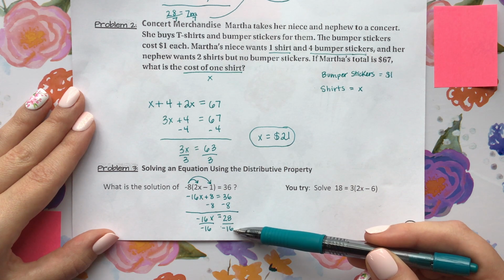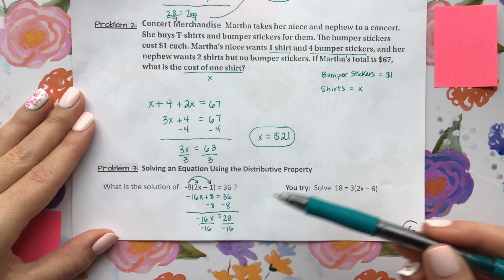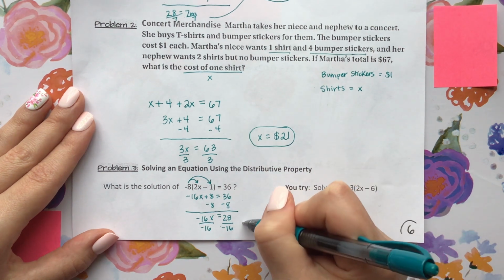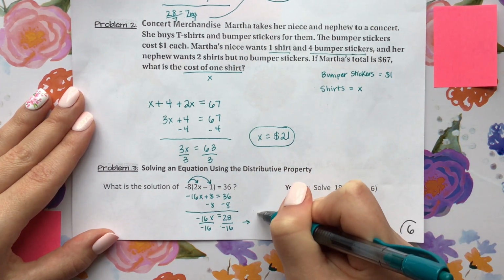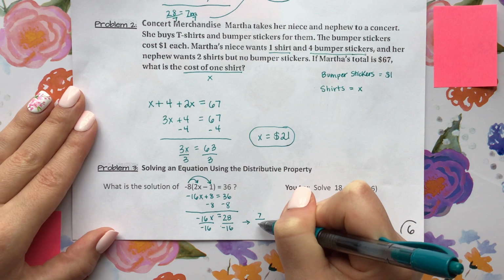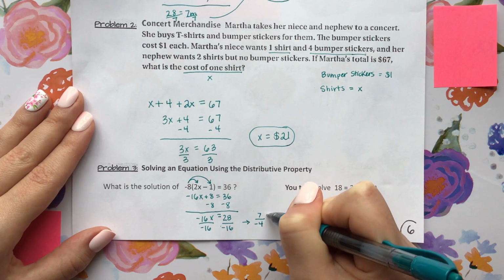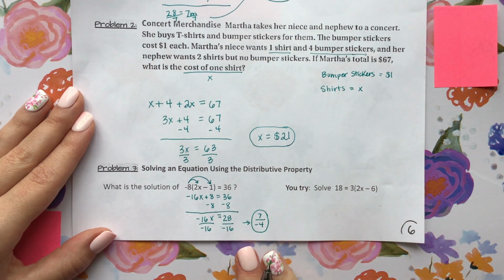28 and -16 both have a factor of 4 in them. So to reduce it, my final answer is going to be 7 over -4. Don't lose your negative. And just leave it like that. Like it's okay to be top heavy. It's okay we have a negative, and it's okay that it's a fraction. Like that's all right. Just trust yourself.